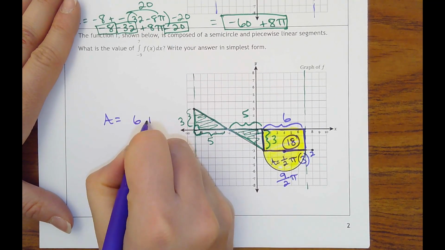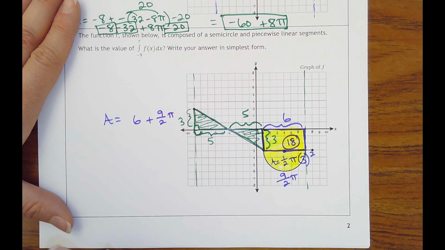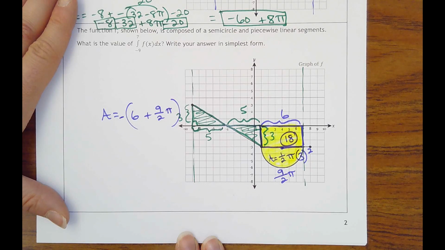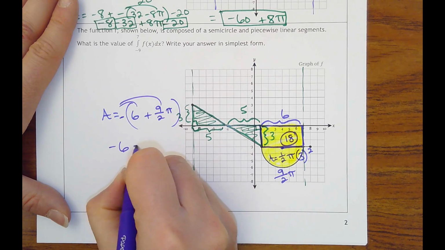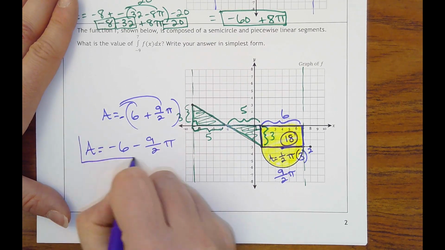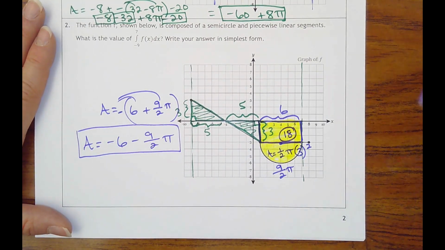That's 18 plus 9/2 pi, or 9 pi over 2, however you want to think of it. But because it's all below the x-axis, I'm going to need a negative of that whole thing. And you could probably leave it like that, but I'm going to distribute. So I got -18 and a minus 9/2 pi. That would be the total area under the curve because, again, these two pieces netted nothing. They canceled each other out.